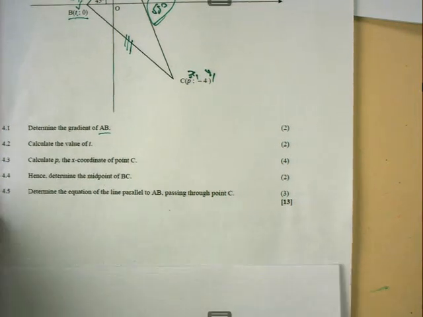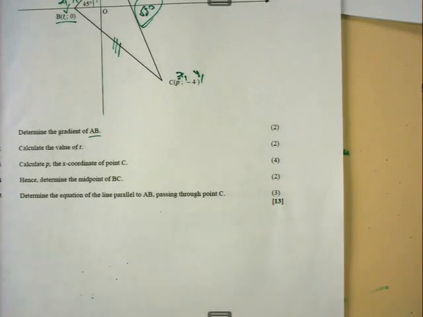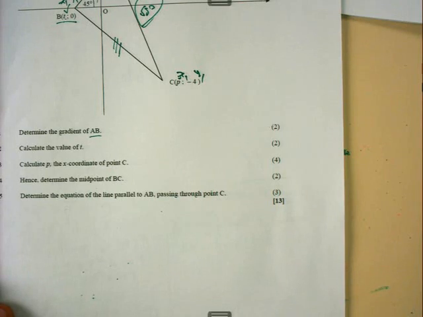Of course, because we are determining the equation of a line which is parallel to AB, and it passes through point C, this tells you that on that line we have only one point. Then we cannot determine the gradient of that line using the gradient formula. Because we have only one point there, we must look for something like the perpendicular line or the parallel line.